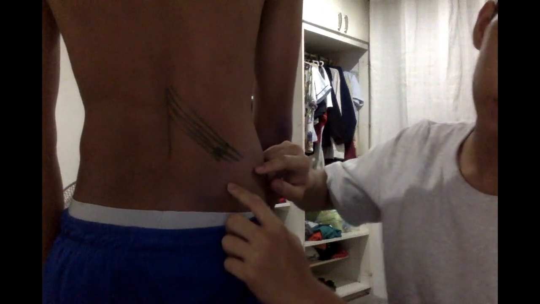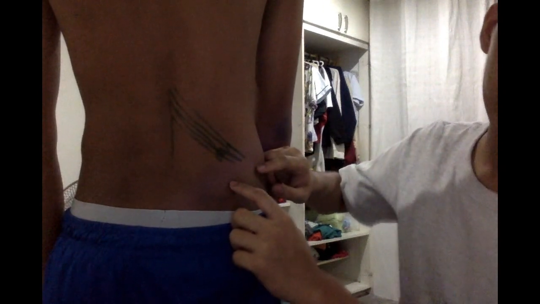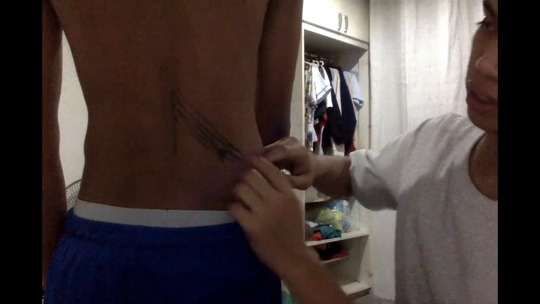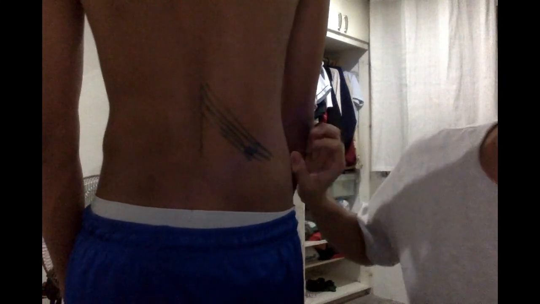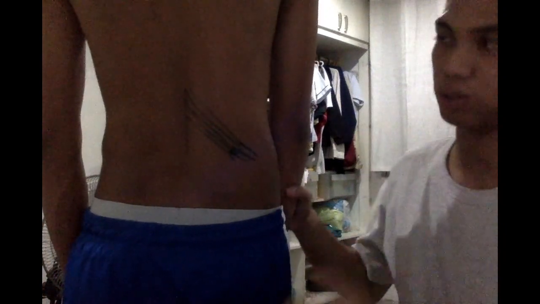And its insertion is in the inferior border of the 12th rib and L1 to L4. So, 12th rib, nandito siya banda. And L1 to L4. Its actions naman, alone, lateral flexion of the vertebral column, together bilateral depression of the thoracic rib cage. So, inhale. So, yun yung muscle responsible for that movement.